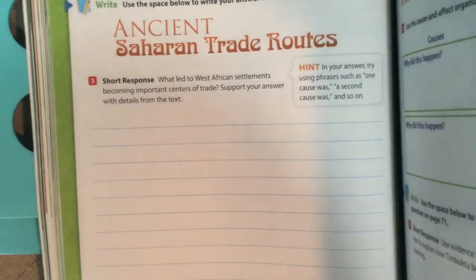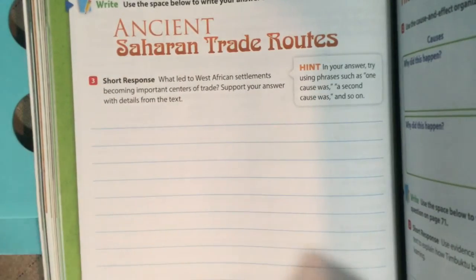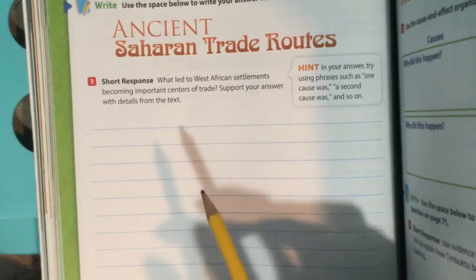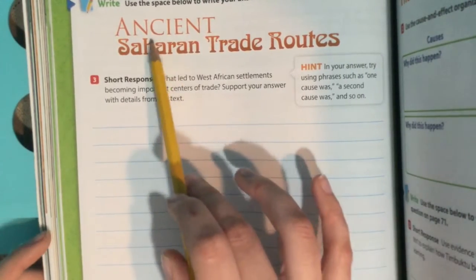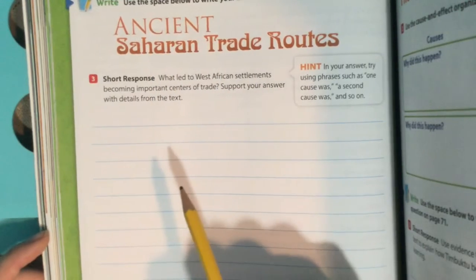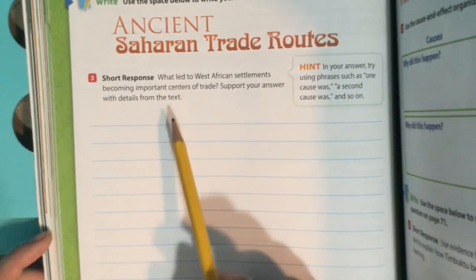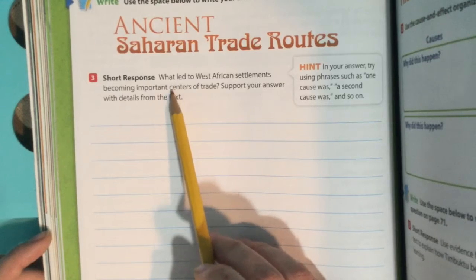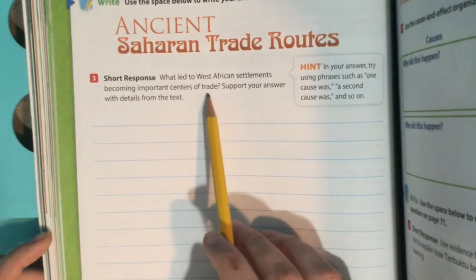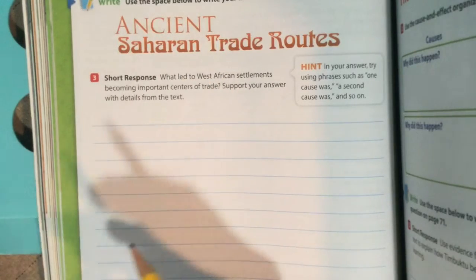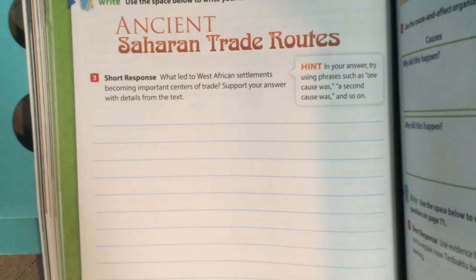Okay, so this is page 72, okay? The response for the story that I had read earlier, Ancient Saharan Trade Routes. Now, we're going to answer this question: what led West African settlements to become important centers of trade? Now, we filled in, or you should have filled in, the cause and effect chart that gives us some of our details. Now, we're going to put this all in a paragraph.